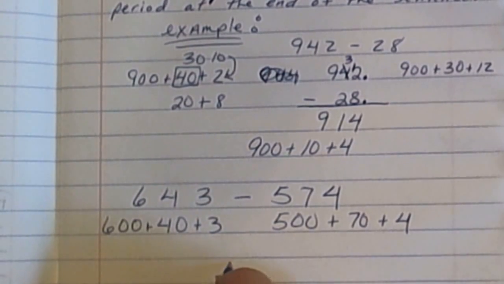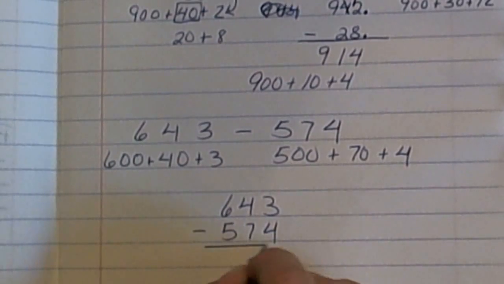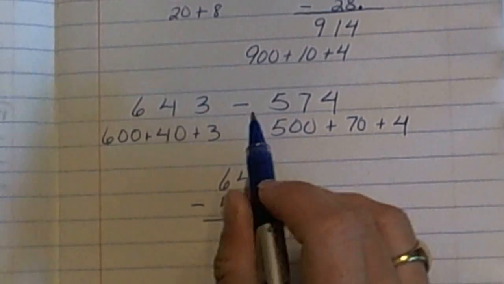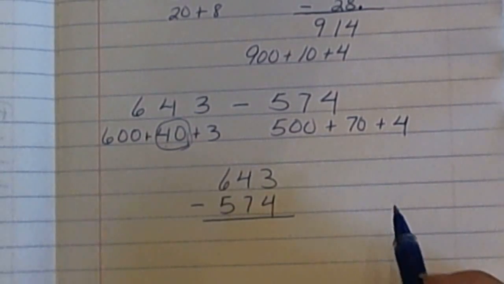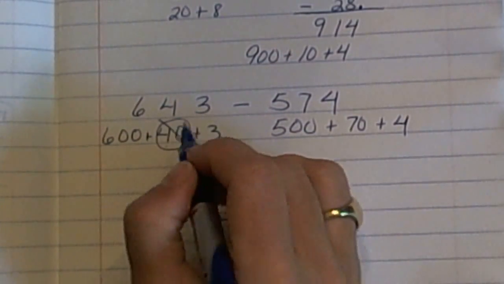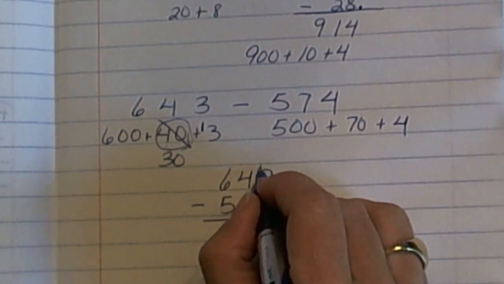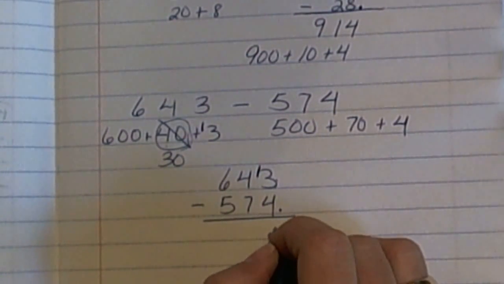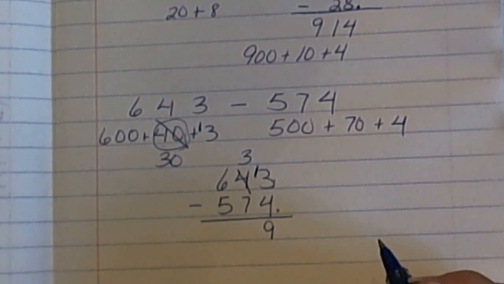So let's look at this. If I have 643 minus 574, I can't say 3 minus 4. So I'm going to borrow from the 40 and give to the 3. So I'm going to make this 40 a 30 and give that 3 10 of it. So I can say 13 minus 4 is 9. So this now is 3, or 30.